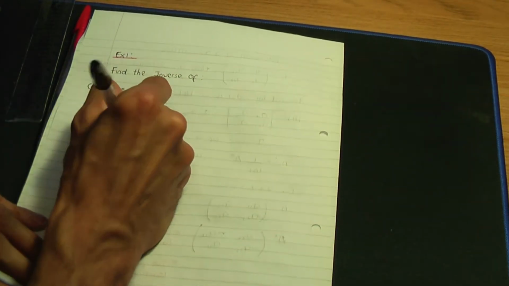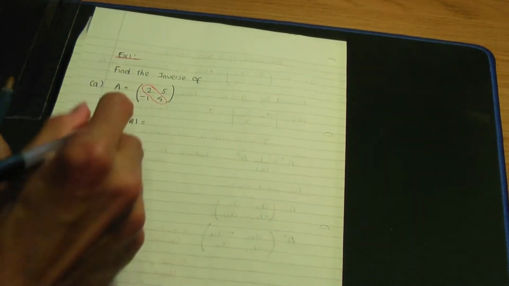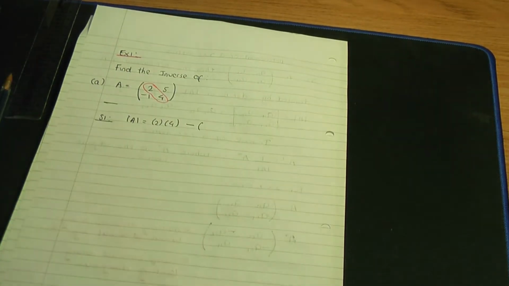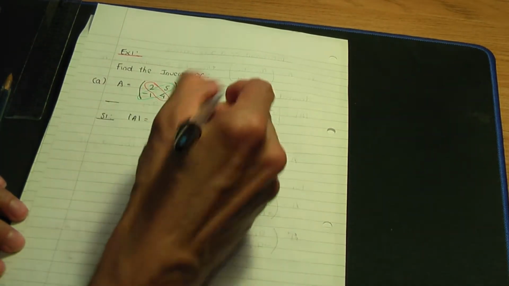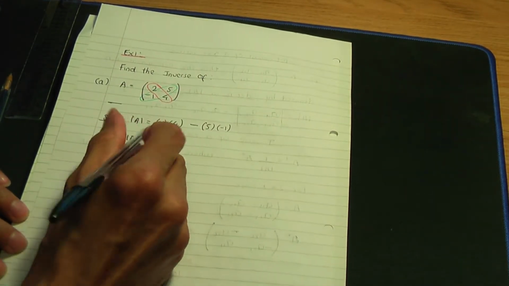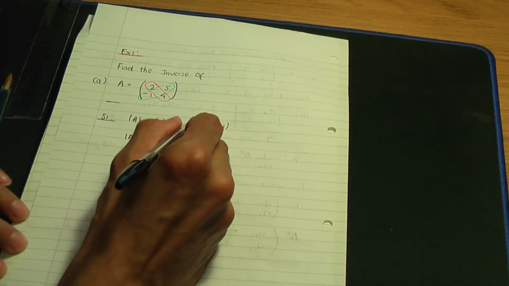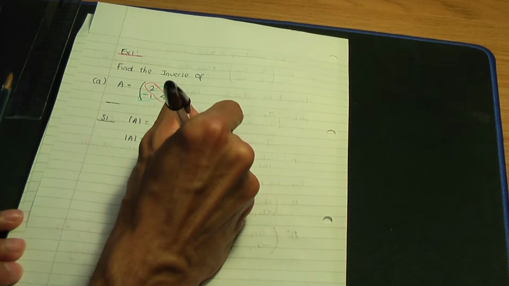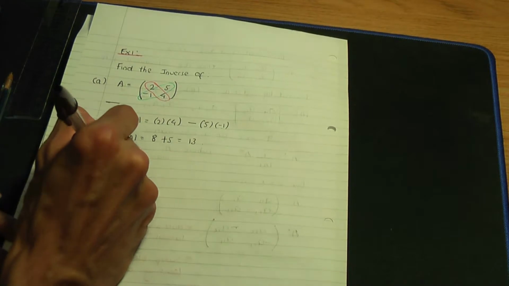Let's work out the determinant of that matrix A. So leading diagonal, if I multiply the elements, 2 times 4, minus, and then multiply the elements along the lateral. So 5 times -1, and if I simplify, 2 times 4 is 8. 5 times -1 is -5, with this minus plus 5. Okay, and 8 plus 5, 13. That is the determinant of this matrix. So that is step number 1.